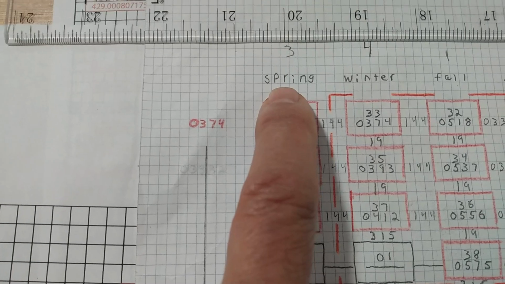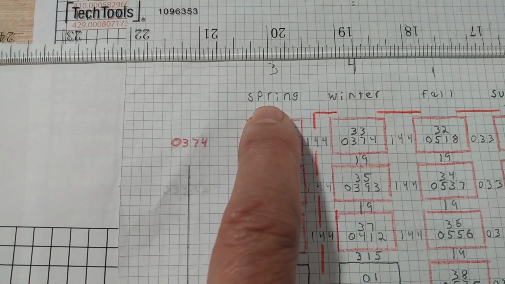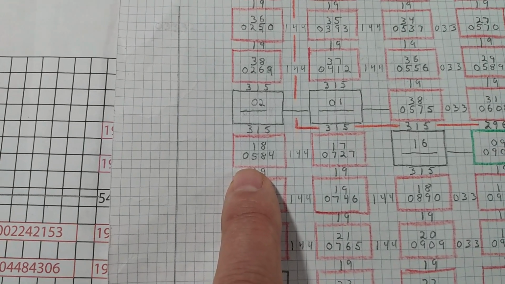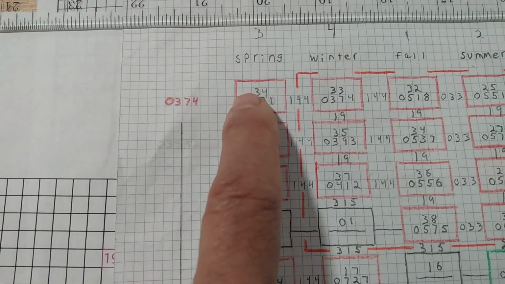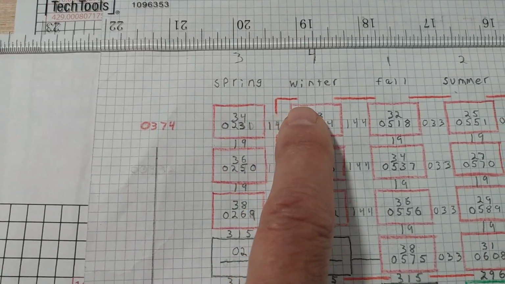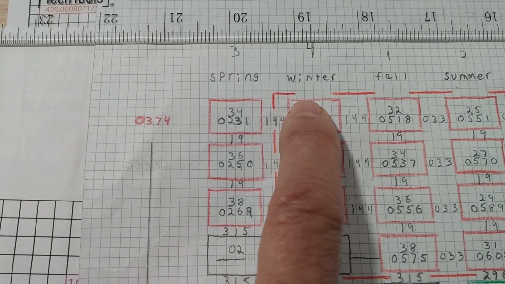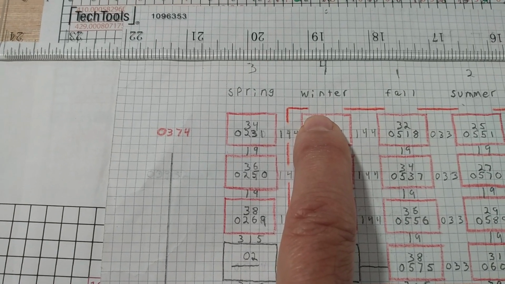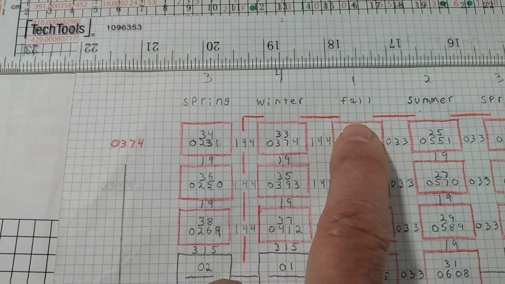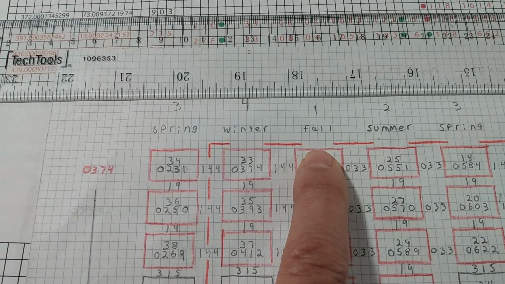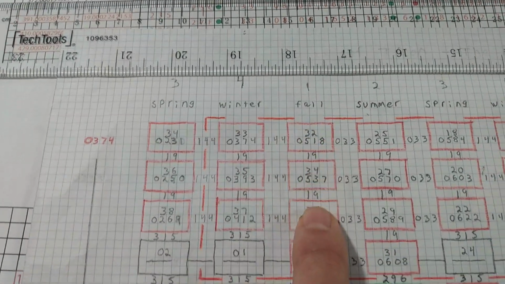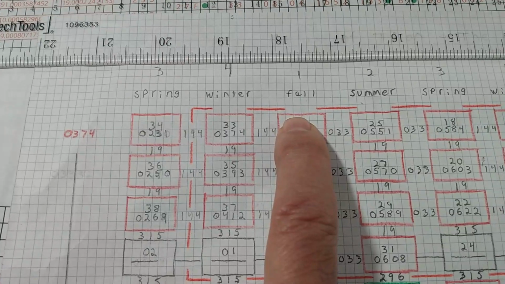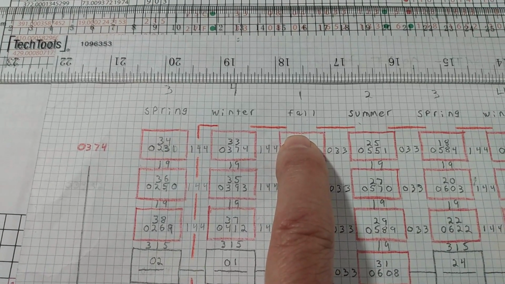You see right here where it says spring, all these right here will align at a 90-degree angle to the galactic plane within 36 hours of the spring equinox. The winter, all these will align to the galactic plane within 36 hours of the winter solstice. Fall, same thing, within 36 hours of the fall equinox. All these down this entire line right here will align at a 90-degree angle to the galactic plane.